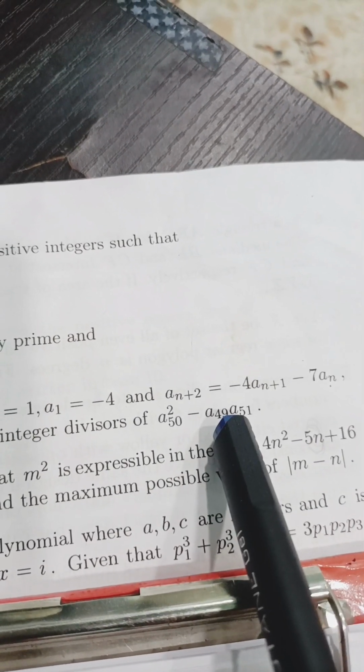We have to convert that number into its prime factors. So we will also try to express this in the form of its prime factors. Okay, so let us start.